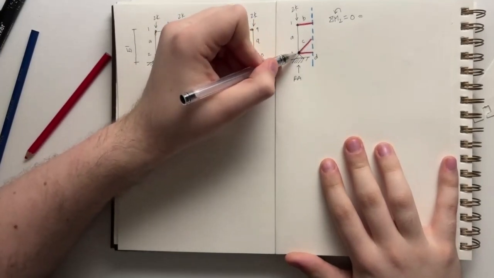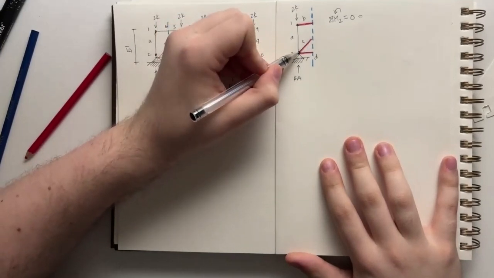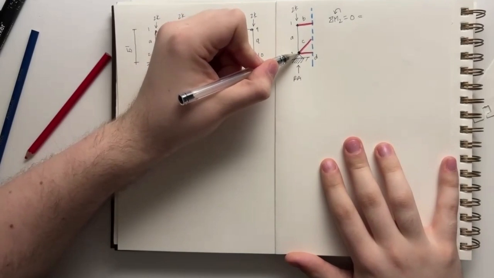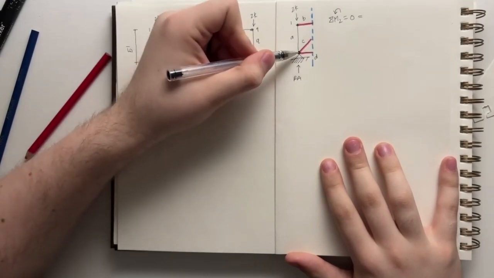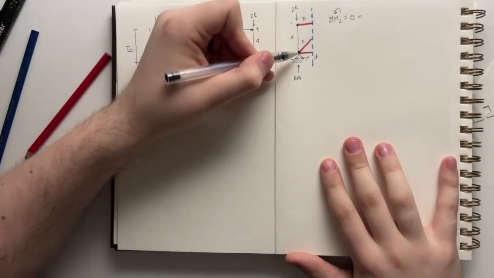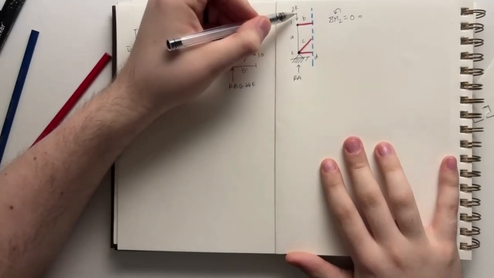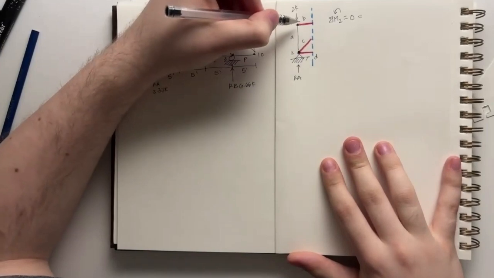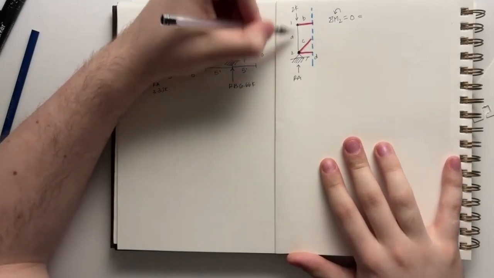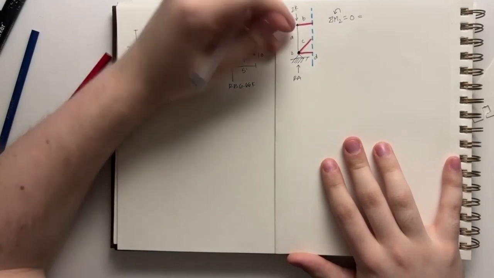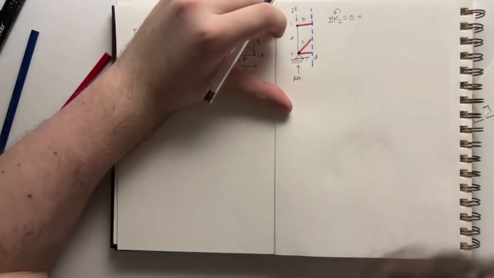It's going into joint 2, so there's 0 distance, 0 moment. Should I use RA? No, same reason. It's going into joint 2. Should I use the 2K? No, same reason. Even though it looks like it's farther away, if you were to extend this arrow, it would point right at joint 2. So the moment is 0.